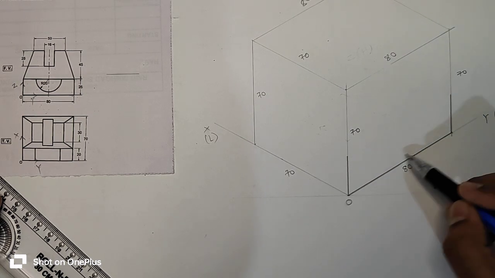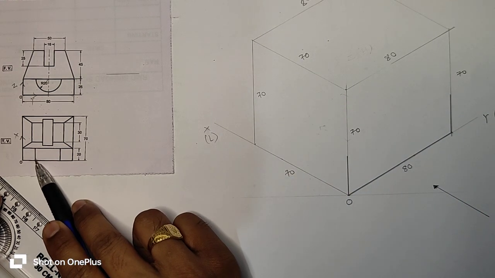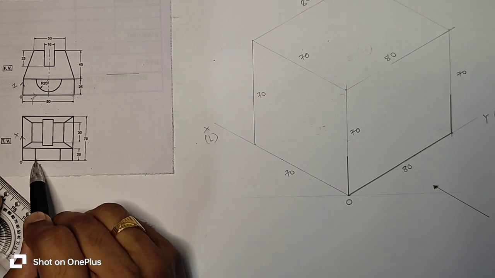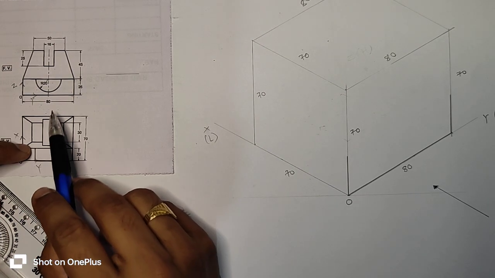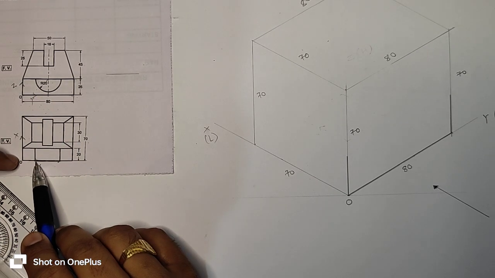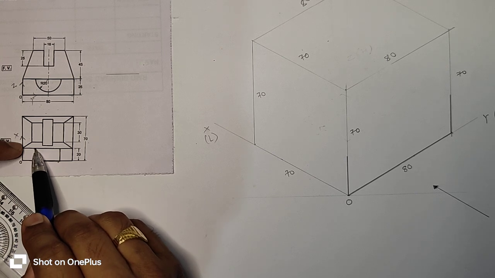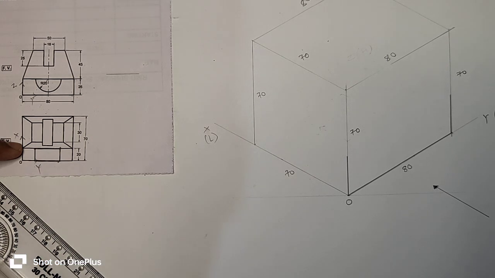On this plane the semicircle lies. This line is a projection of semicircle. And there is also another semicircle which is behind this semicircle at 20 mm distance. This line is also the projection of another semicircle. So there are two semicircles.